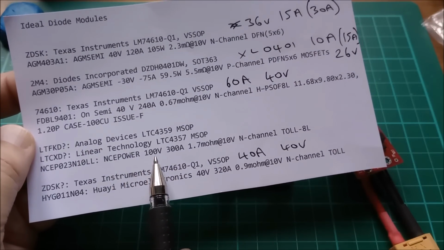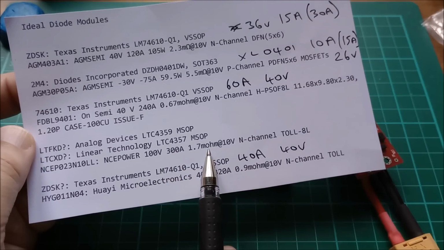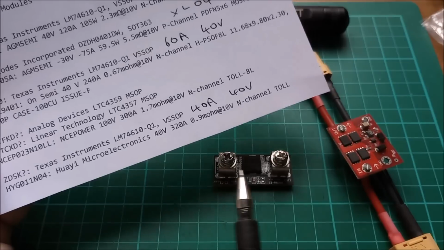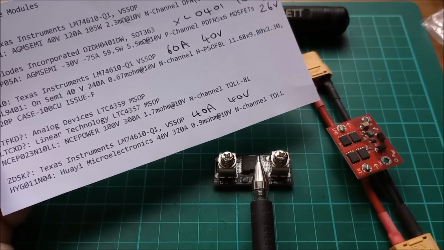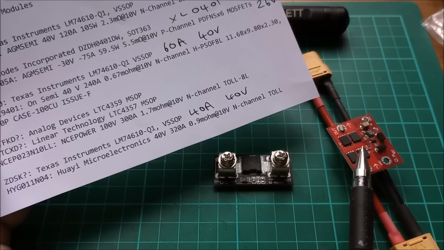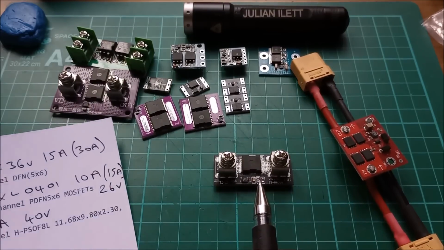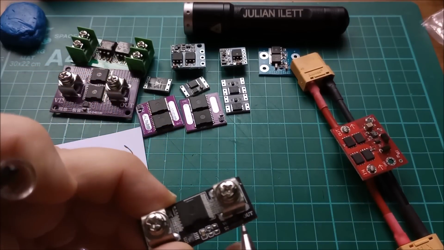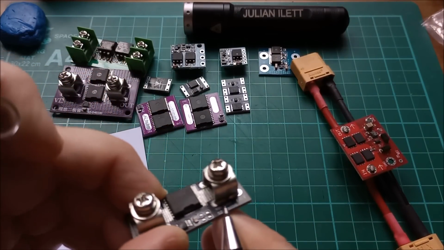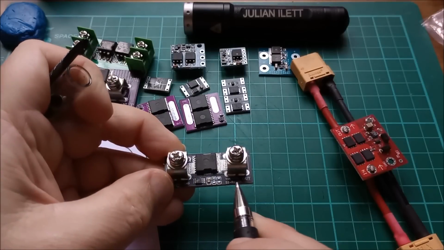The MOSFET on there is actually a 100 volt type, 300 amps, 1.7 milliohms at 10 volts. It may not be driving it at 10 volts. I'll take a look at what AliExpress says for this module, and then we'll have a look at the datasheet for this chip. Right, yes, the AliExpress listings say that this one can take a V in of 9 to 80 volts. Can't see that very well because the lights on it, but 9 to 80 volts.